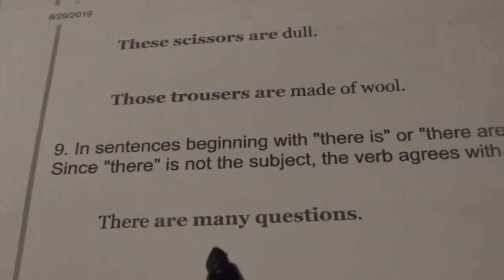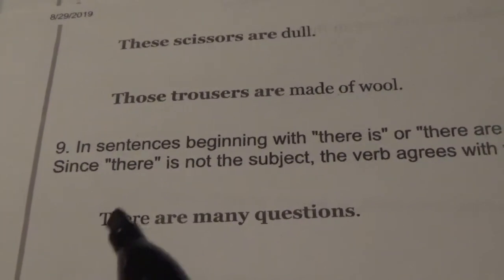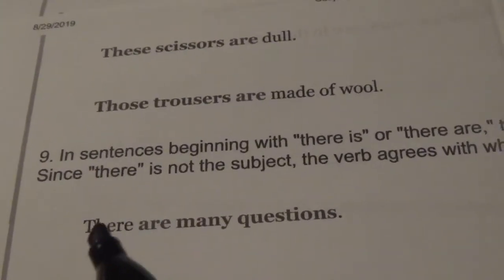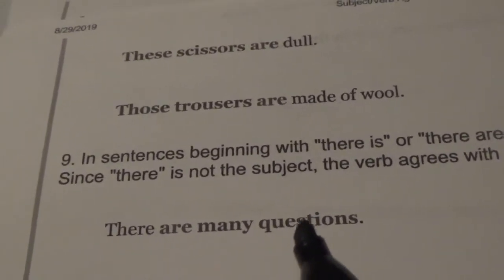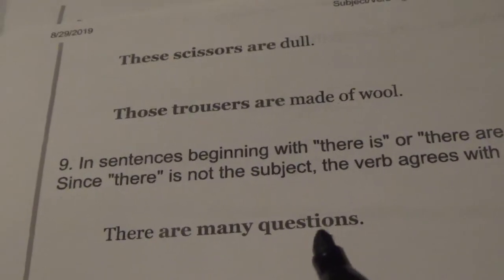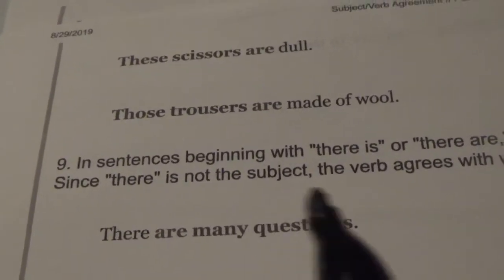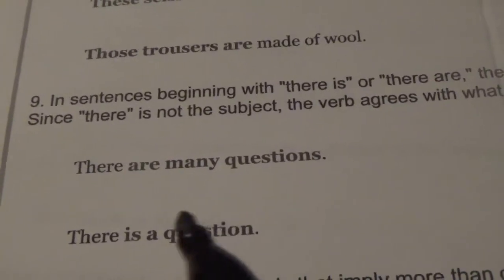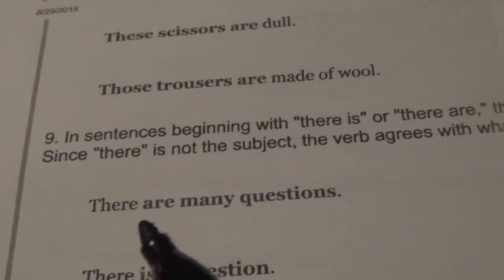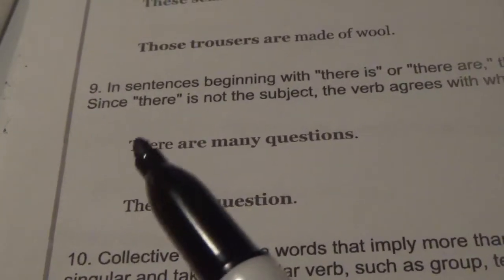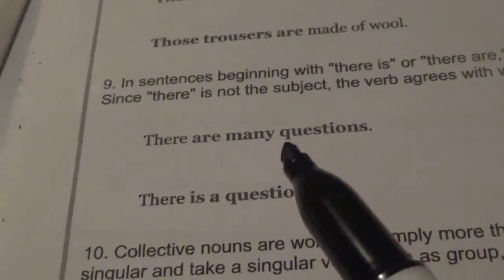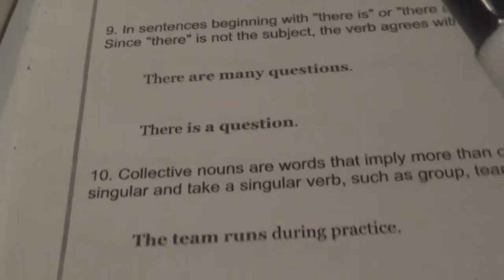What is the subject of the sentence? There is actually an adverb. There is not going to be the subject. Questions is the subject. Just because it's at the end doesn't mean it can't be the subject. Questions are. There are many questions. You wouldn't say there is many questions. There is a question. There are many questions. There will never be the subject. Questions is the subject there. Same thing like when you have a question.